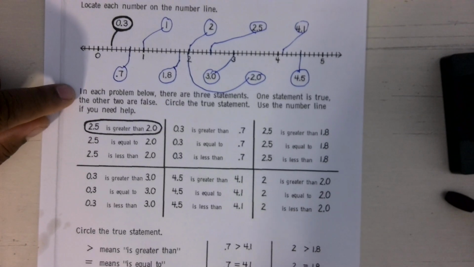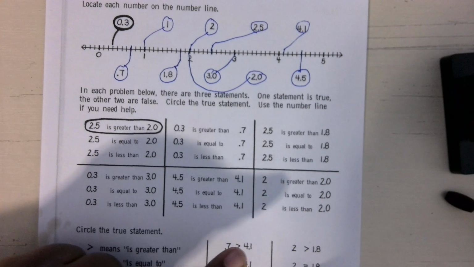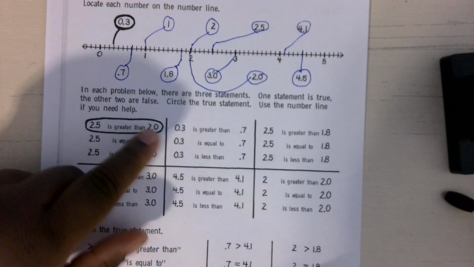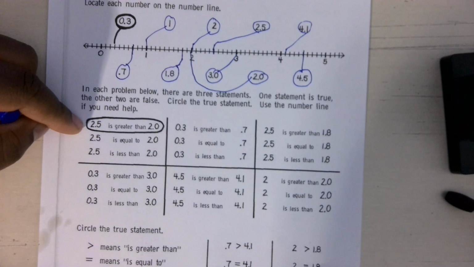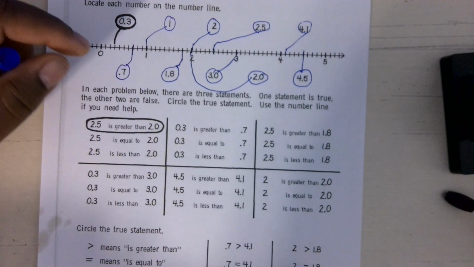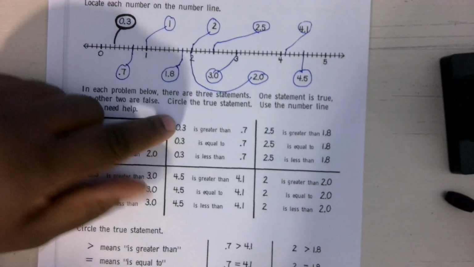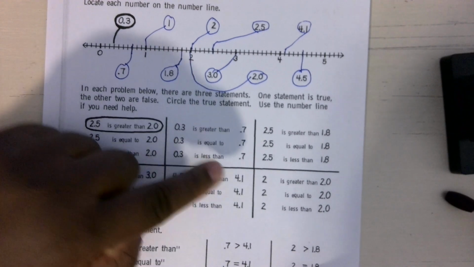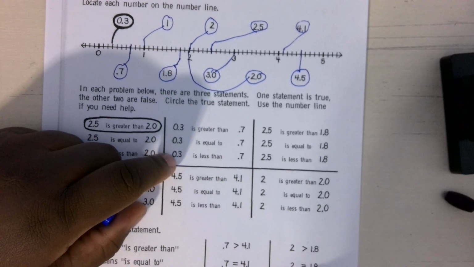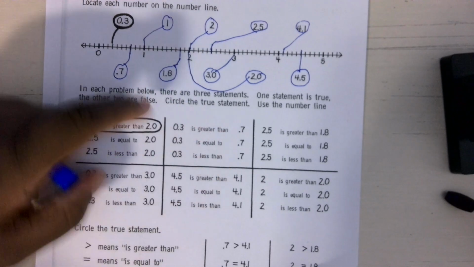Moving on. It says in each problem below there are 3 statements. One statement is true and the other 2 are false. Circle the true statements and use a number line if you need help. So 2 and 5/10 is greater than 2 and 0/10. 3/10 is greater than 7/10. 3/10 is equal to 7/10. 3/10 is less than 7/10.